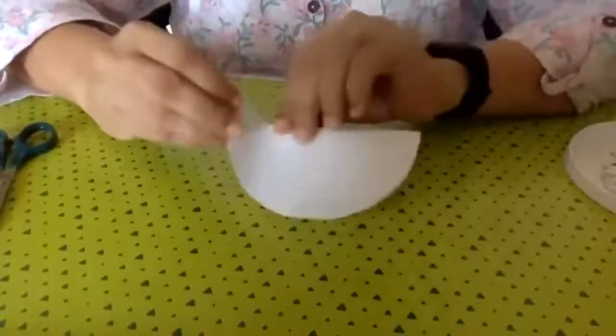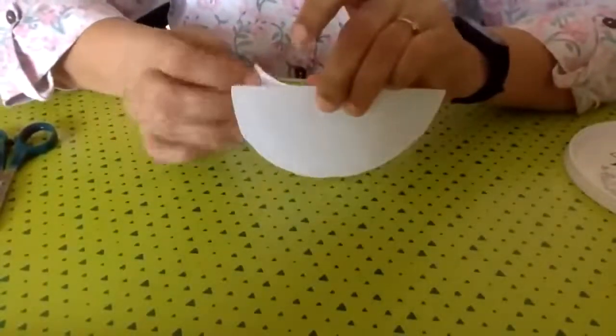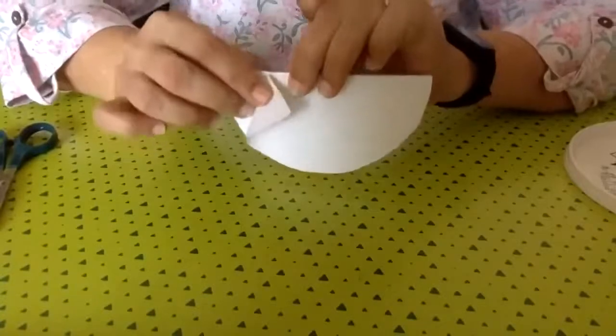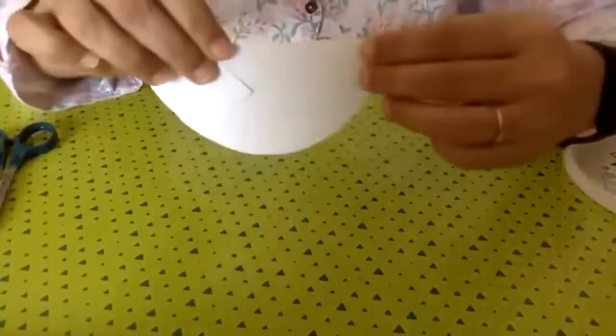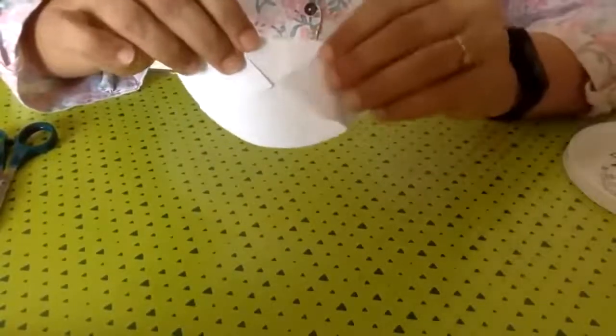Now, holding it like this, put the front flap of the paper like this on both sides.